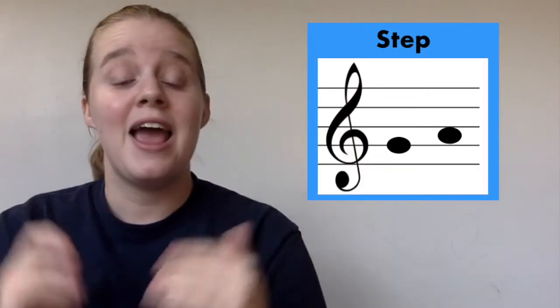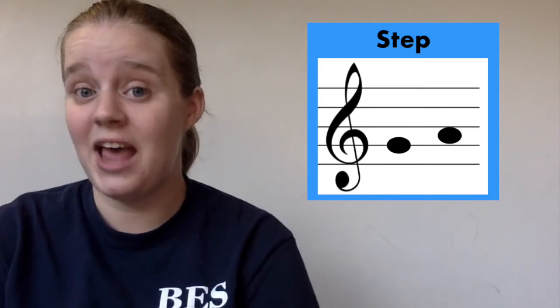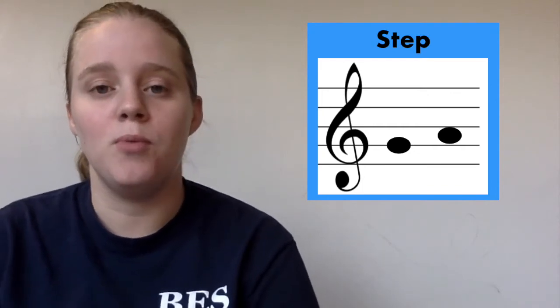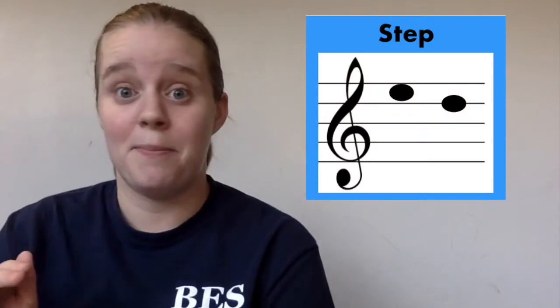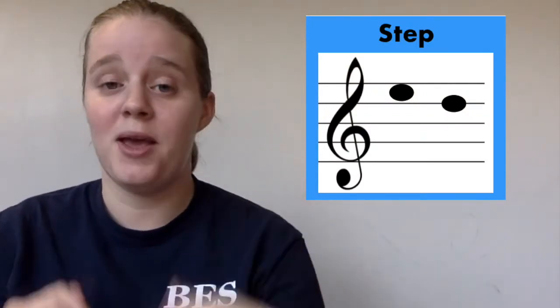Now, we also talked about how you can move between the different notes. You can either start on a line and go to a space, or space to a line, and that one is called a step. A step is when a note moves up or down only one step. So that would be like a space to a line, or a line to a space.